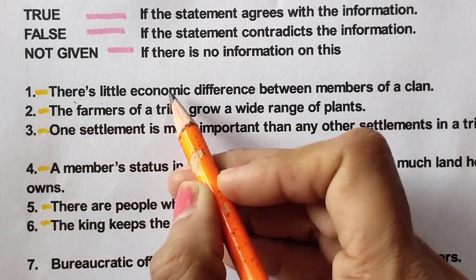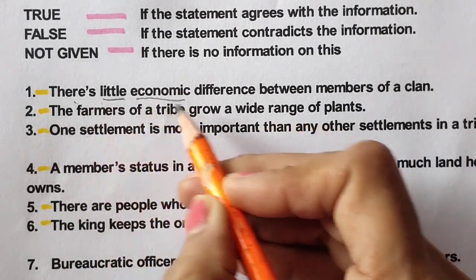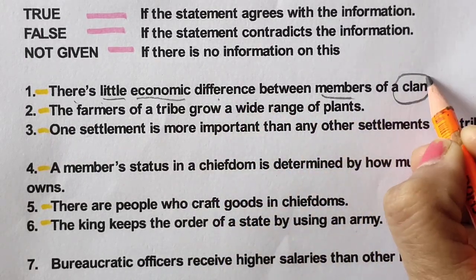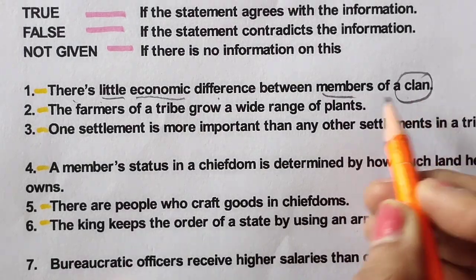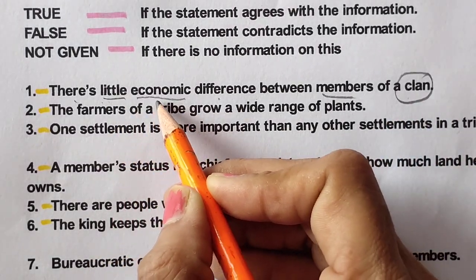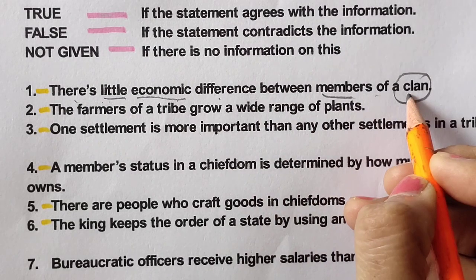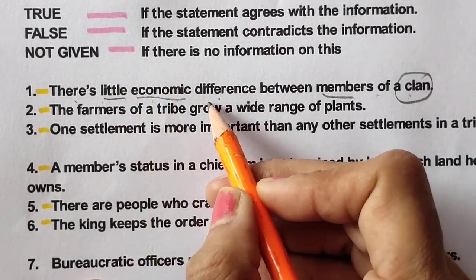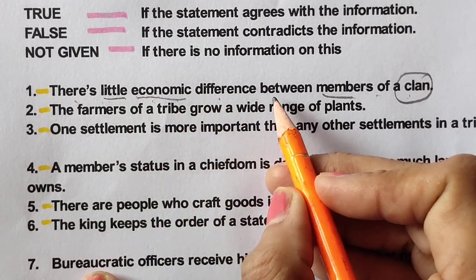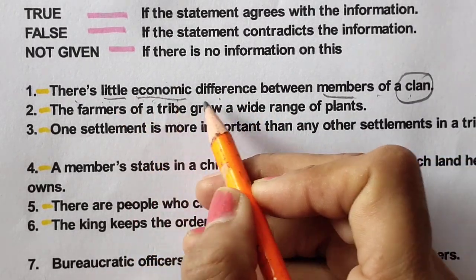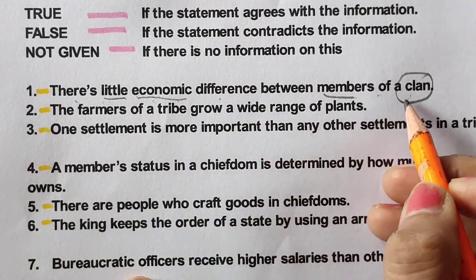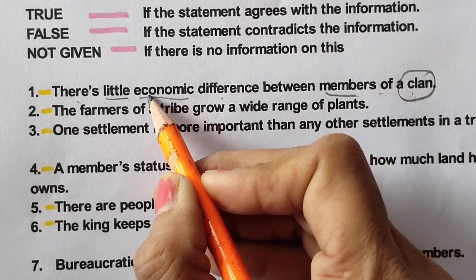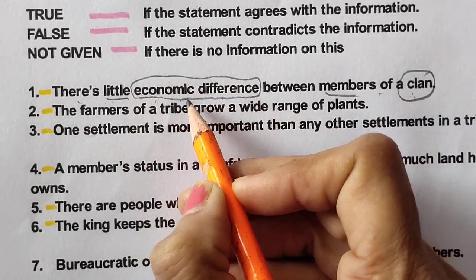So there is little economic difference between members of a clan. So members of a clan, the first paragraph was showing clan. If there is little economic difference between members of a clan, then true. If there is more difference, more economic or socio-related difference, then false. And if they are not talking about what kind of difference between the members of a clan there was, then not given will be there. So my keyword is clan, and definitely I will also be looking for economic difference.